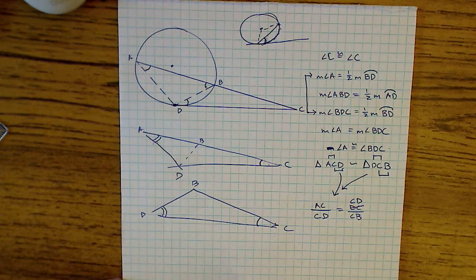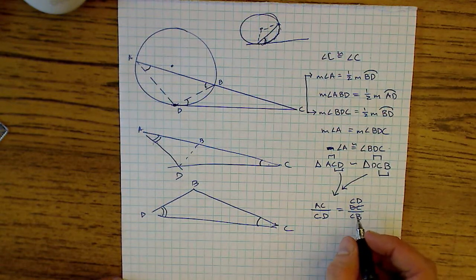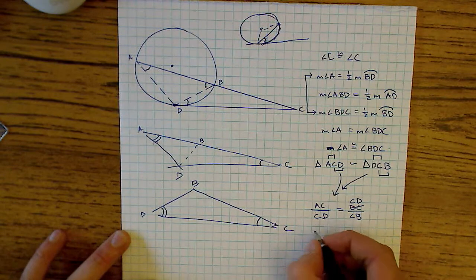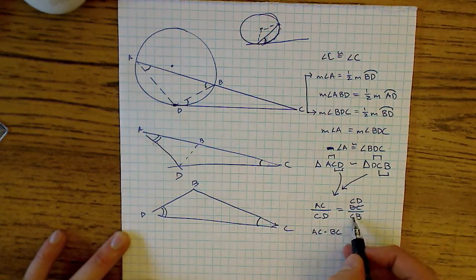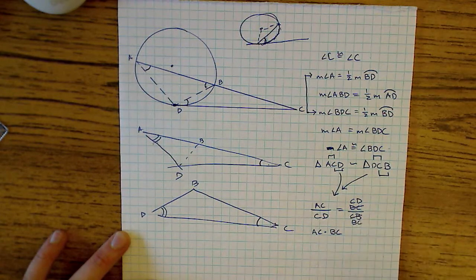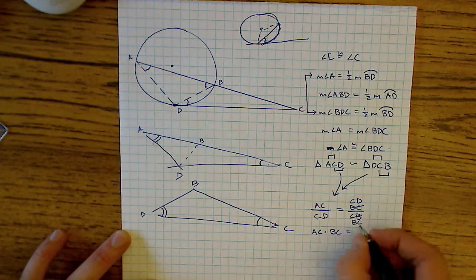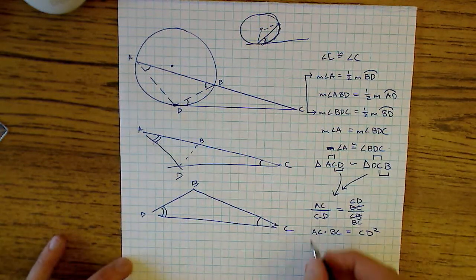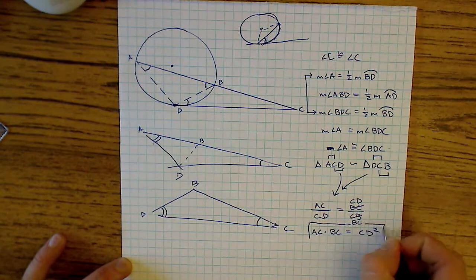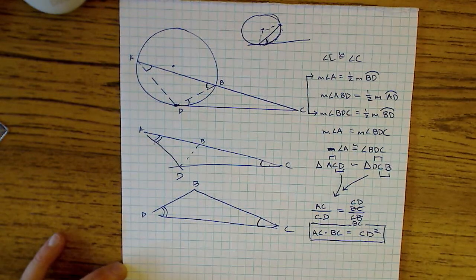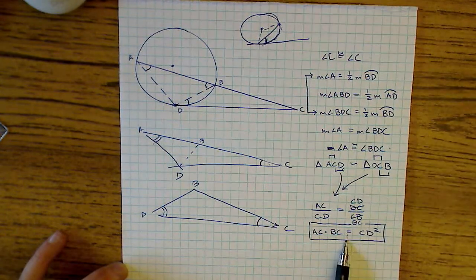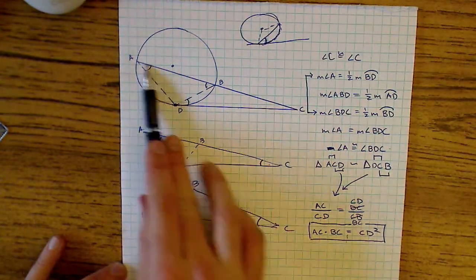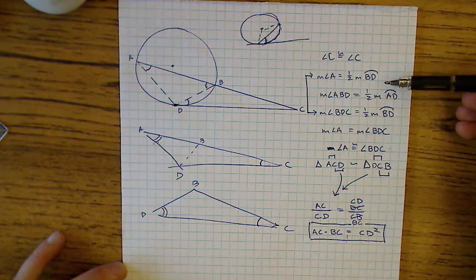It just looks a little bit nicer if you say it the same way here as you've already said it here. And then from this proportion, if I cross multiply, I could write a new relationship that says AC times BC, okay, because I changed CB to be BC, just to make it look a little nicer, equals CD times CD. I'm going to just write that as CD squared. So those are the statements that I would make in proving that this is true, given a tangent and a secant segment.